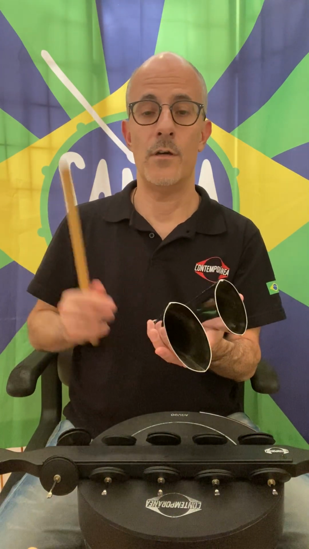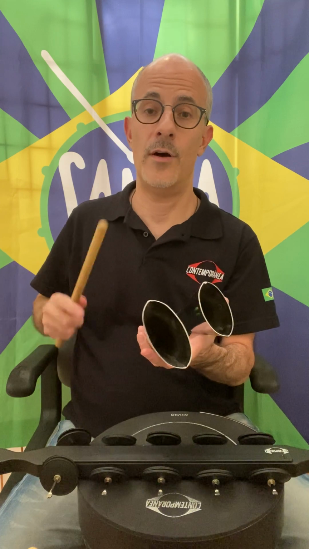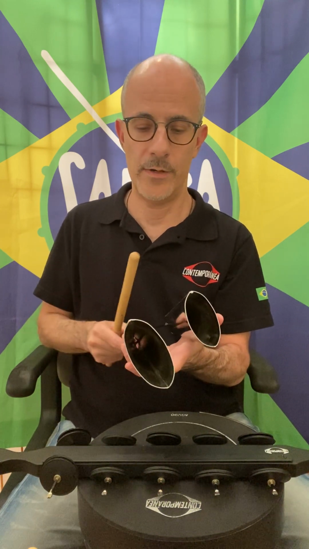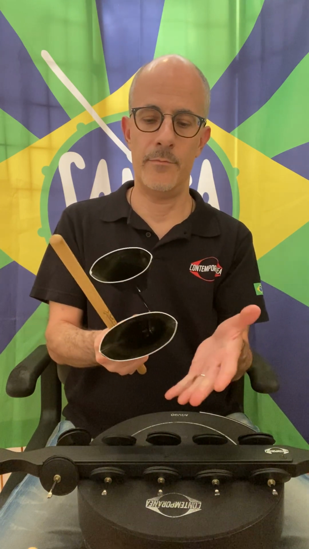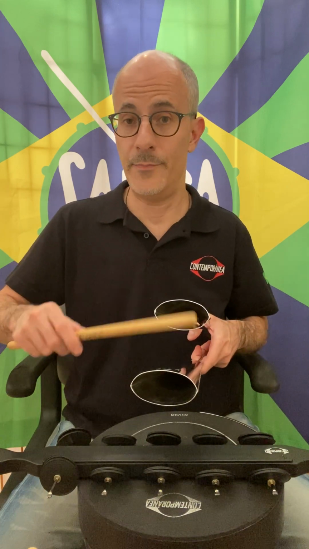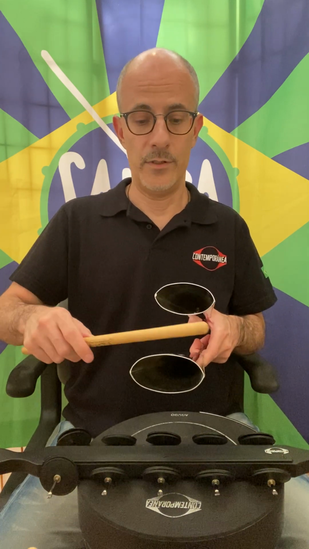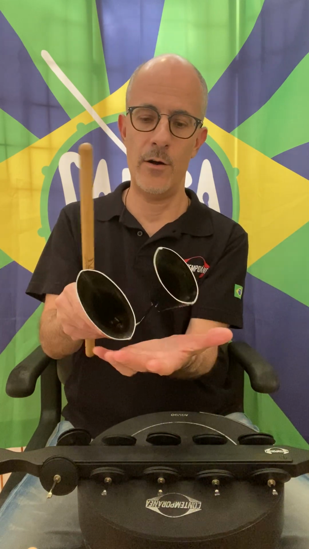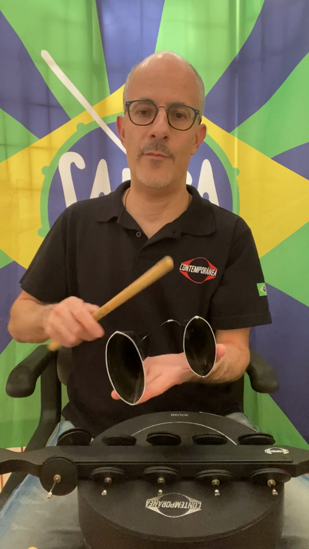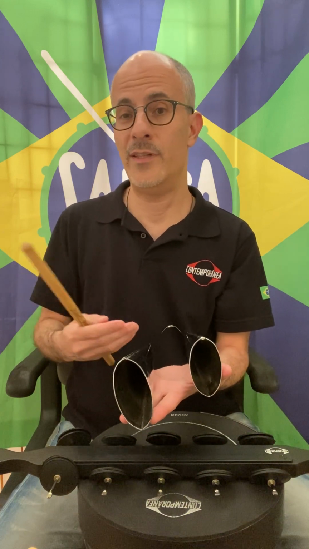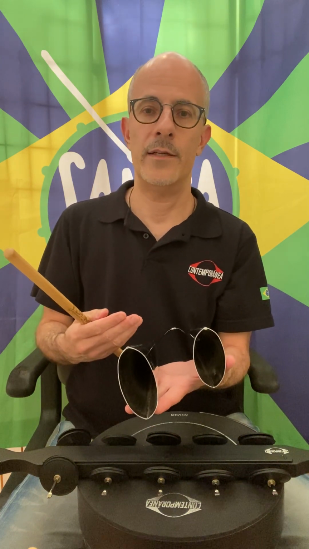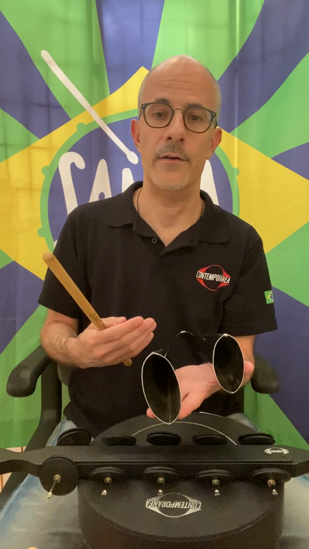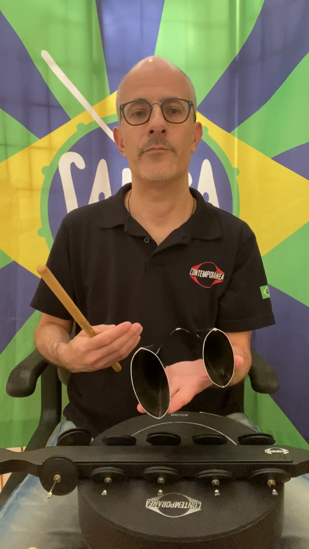Okay? Let's move on now to the agogô, the two-bell agogô. So there are two basic patterns for samba on the agogô that I'll be utilizing in this arrangement. By the way, I'm not playing the agogô as it would typically be played in a bateria, which is more like this. But because it has such a loud ringing sound for the video, I've decided to cup it in the palm of my hand, which is the way that I typically play the agogô when I'm playing in a small group samba situation, like a pagode group or a roda de samba.